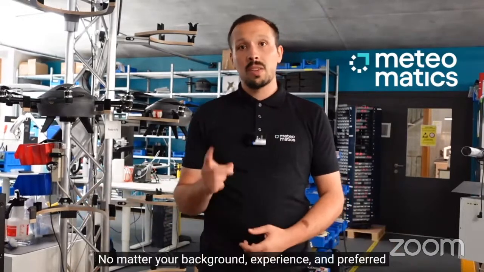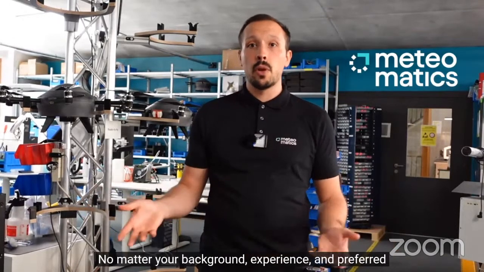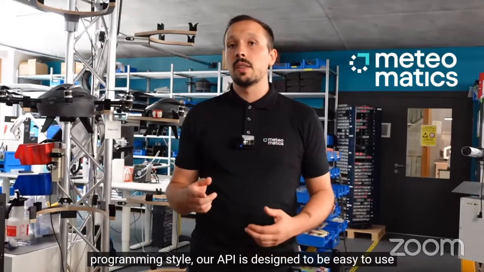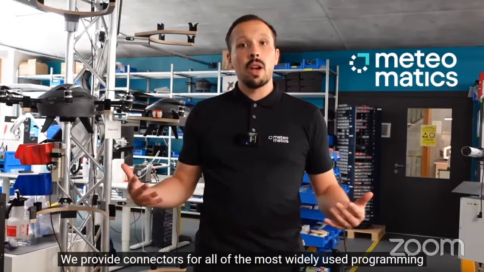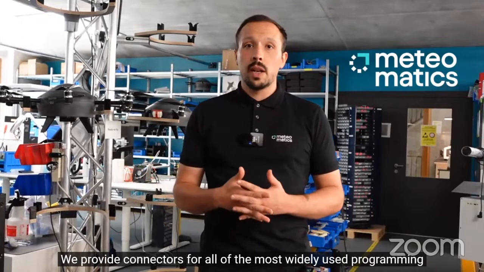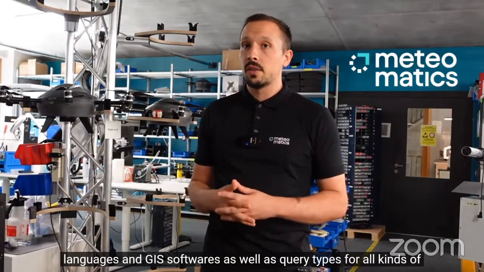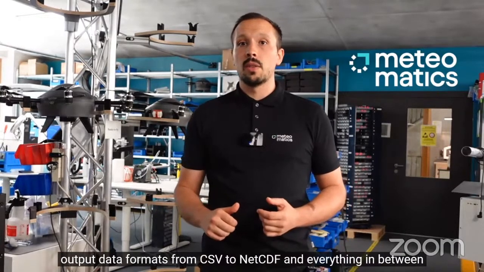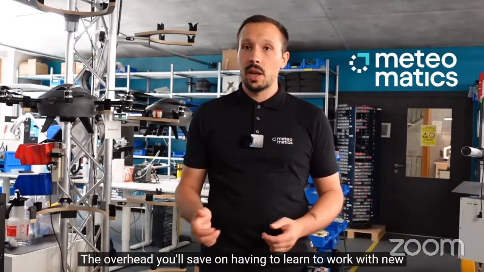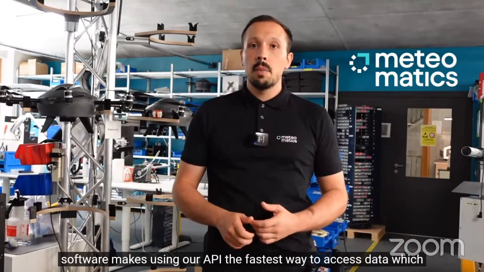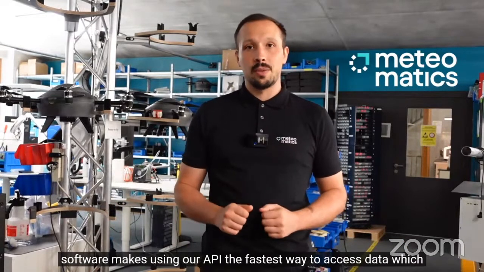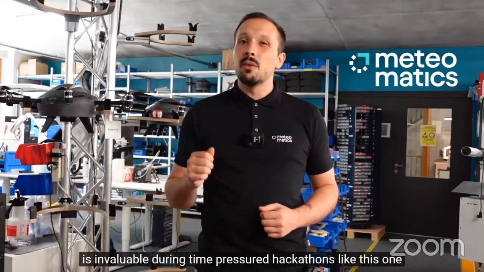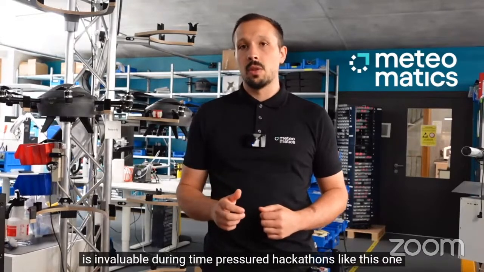of the century. In addition to this, we also have normal short-range forecasts as well as medium-range ensemble forecasts, of course. No matter your background, experience, and preferred programming style, our API is designed to be easy to use. We provide connectors for all of the most widely used programming languages and GIS software, as well as query types for all kinds of output data formats, from CSV to NetCDF and everything in between. The overhead you'll save on having to learn to work with new software makes using our API the fastest way to access data, which is invaluable during time-pressured hackathons like this one.